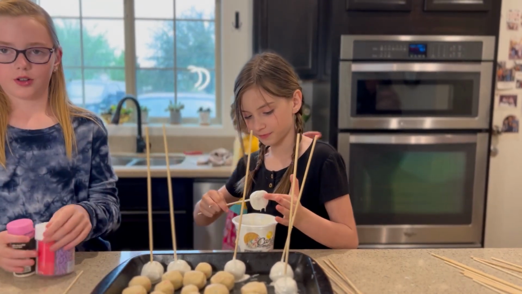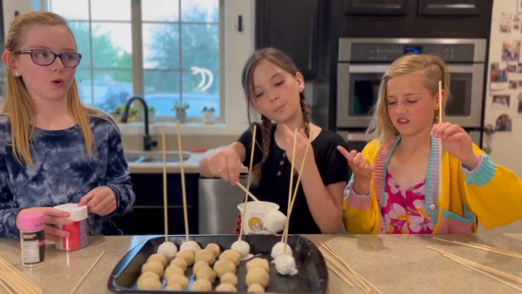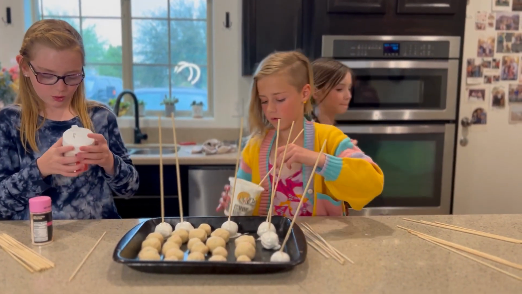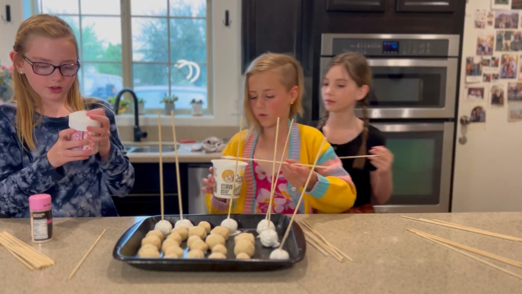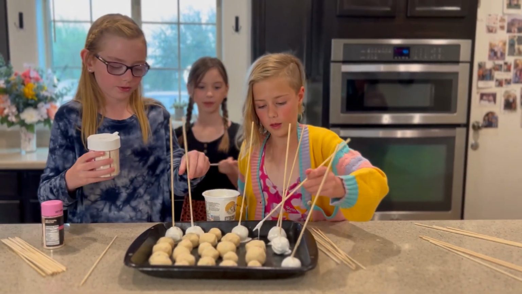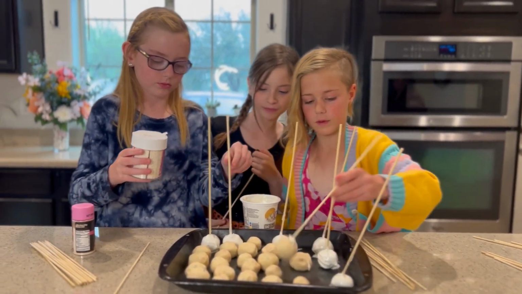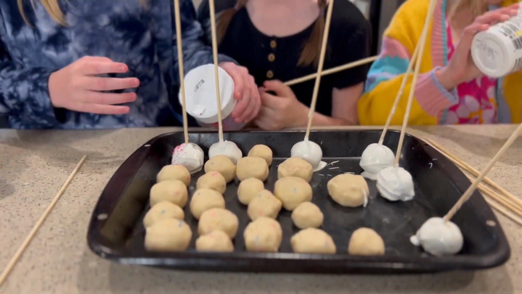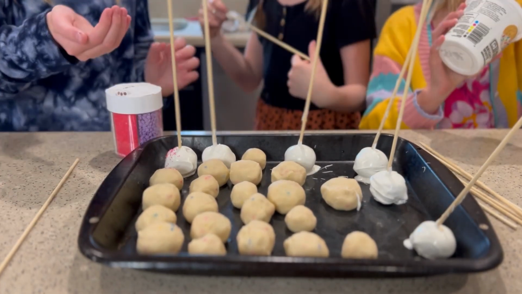And then you might need to put on the sprinkles before the chocolate dries all the way. So let's open these. I want to do this pink powdery stuff. Perfect. Ooh, those are pretty. You can also put it in your hand and then sprinkle it, like a salt and pepper guy.